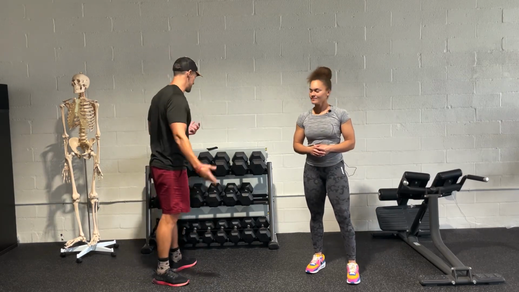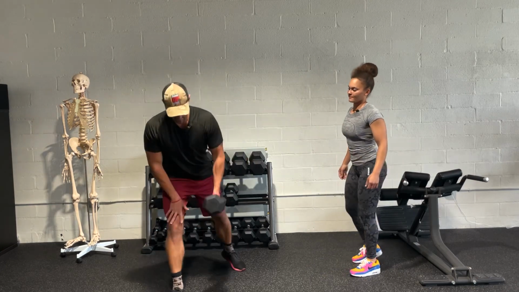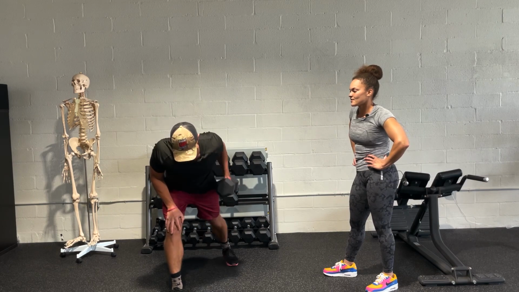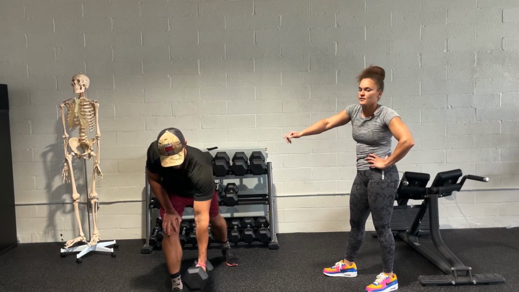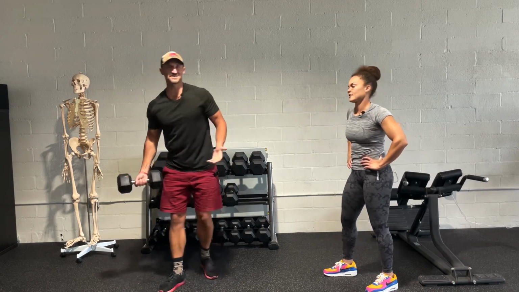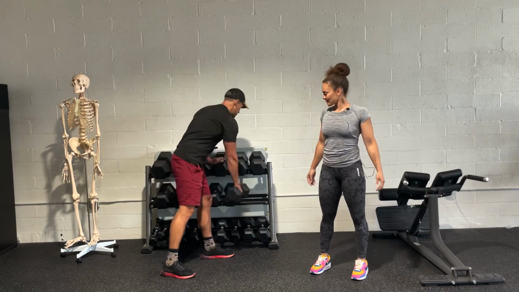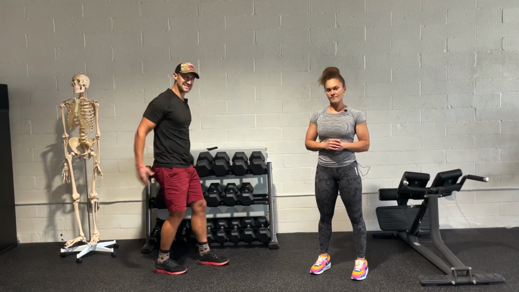So let's take a look at a dumbbell row, for example. So if I'm facing you, Megan, what plane of motion is this? I would say that is sagittal. Why? That's because if you look at the humerus, it's extending back. So they're not going to ask you that. They're just going to say, what plane of motion is a dumbbell row? So you should know the humerus is extending in that sagittal plane. That's going to make it easier for you.